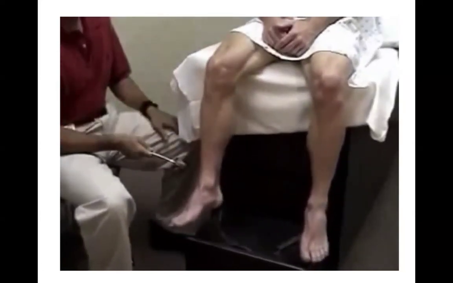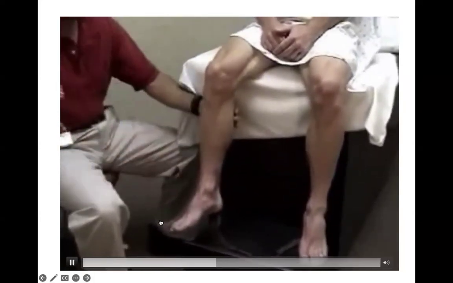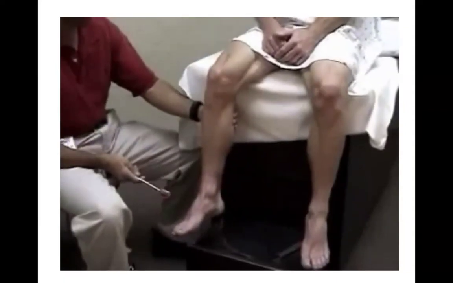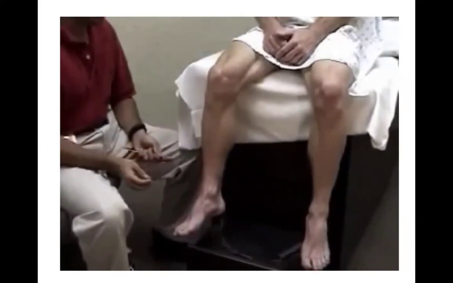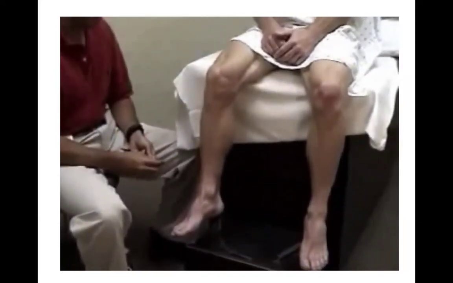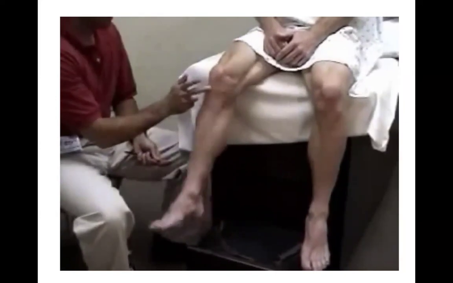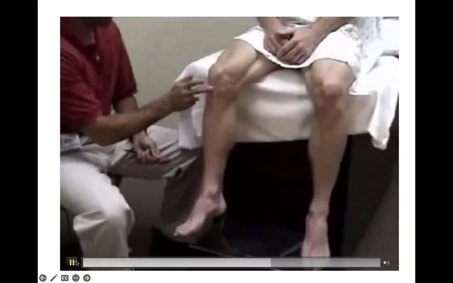Those reflexes are very brisk. And in fact, there are a few extra beats of movement, which are referred to as clonus. Again, classic for an upper motor neuron syndrome. In cases like this, the reflex can often be elicited by simply tapping on the tendon.